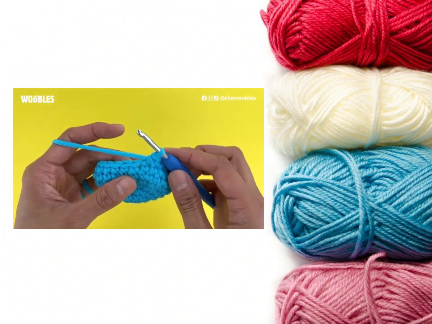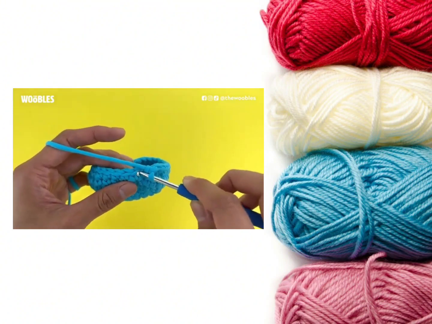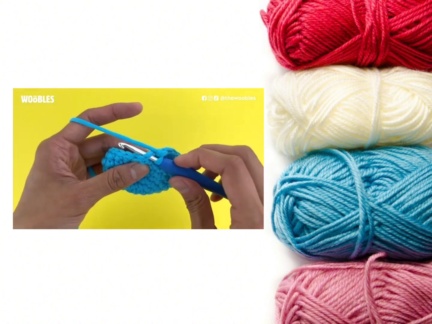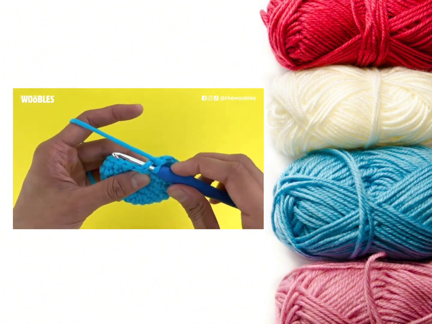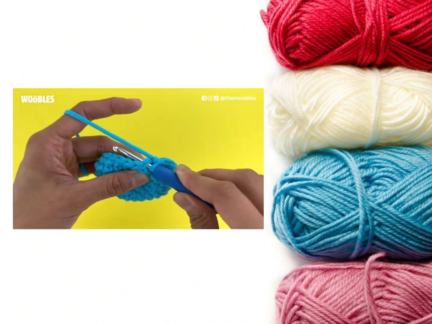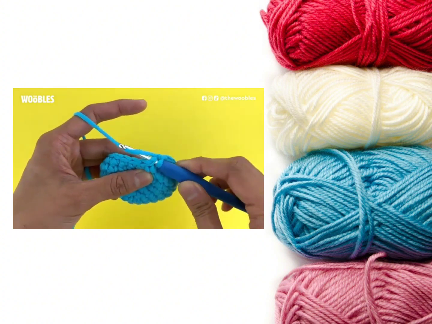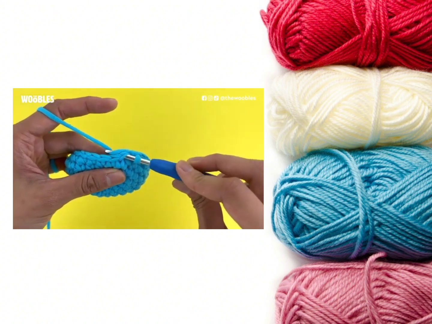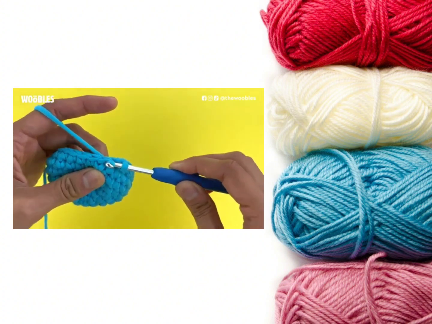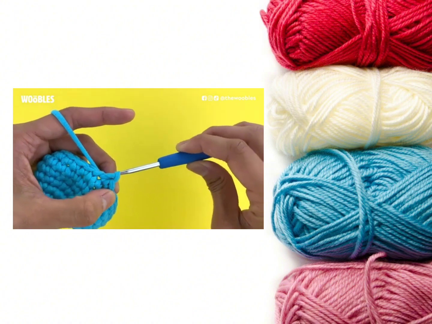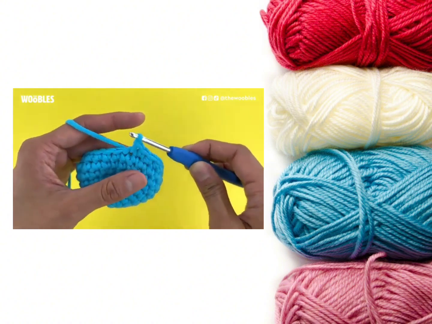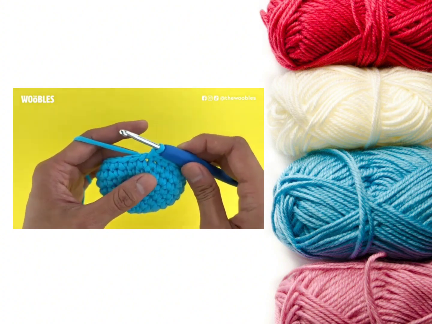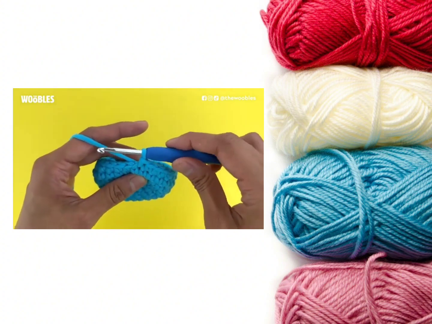To do a slip stitch, put your hook into the next hole. It should look like you have 3 strands of yarn on your hook. Now you're going to yarn over by bringing your hook down below and behind the working yarn. And then pull that yarn through everything on the hook. So pull it through the hole your hook just went through as well as the loop that's on your hook. So you should have 1 loop left on the hook. That is a slip stitch.